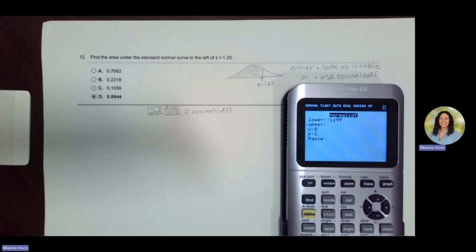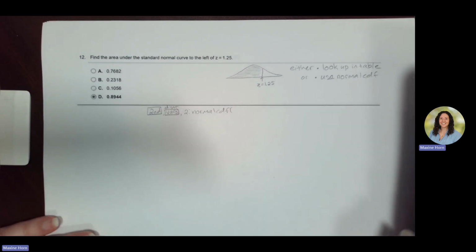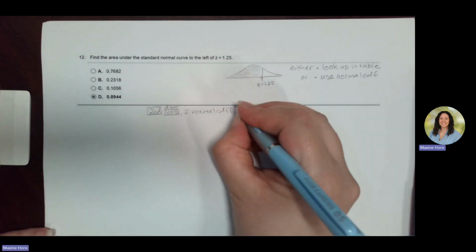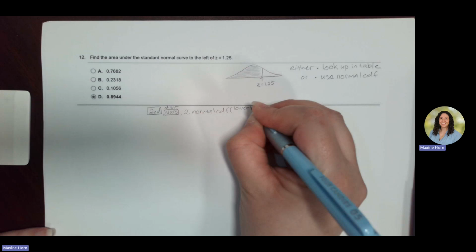Similar to the binom PDF that we were doing earlier, if you have an older version of this calculator, instead of an 84 and 83, it's not going to prompt you for these. You'll have to know what numbers you're putting in what order, and you have to separate them with commas. So what we're putting in is our lower bound.